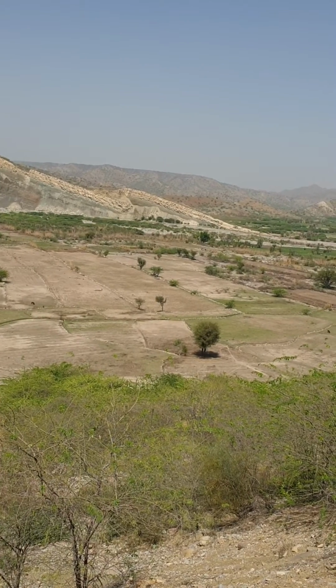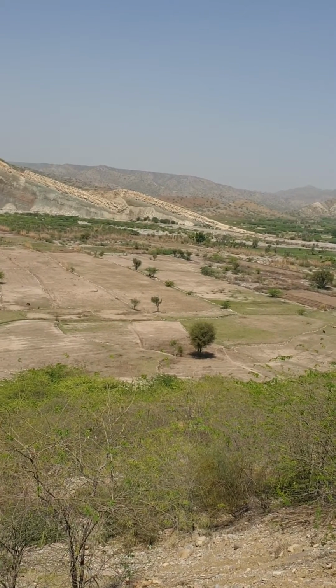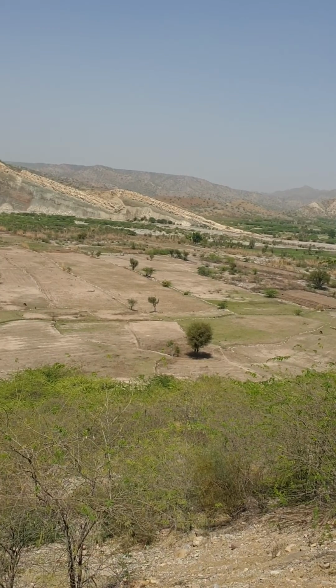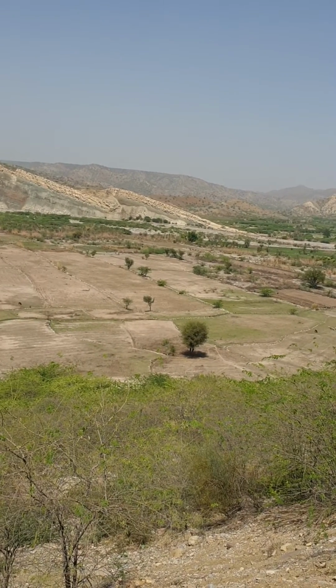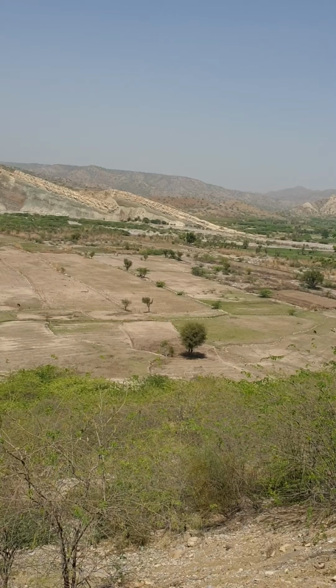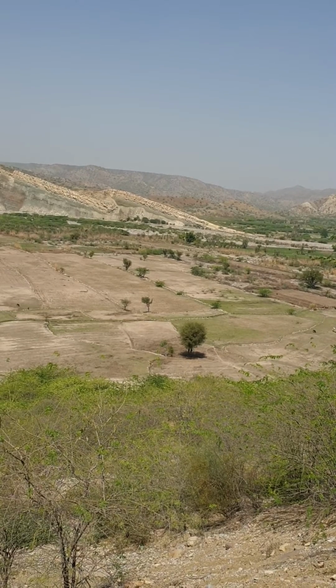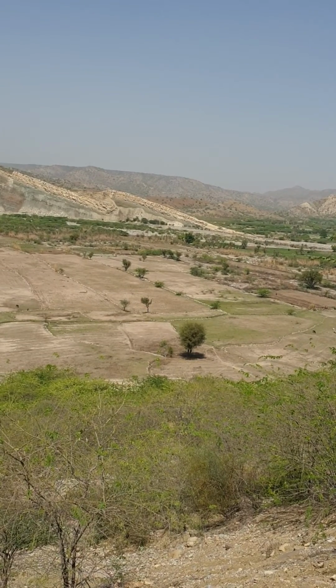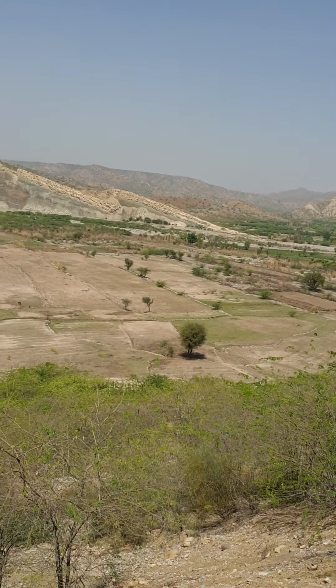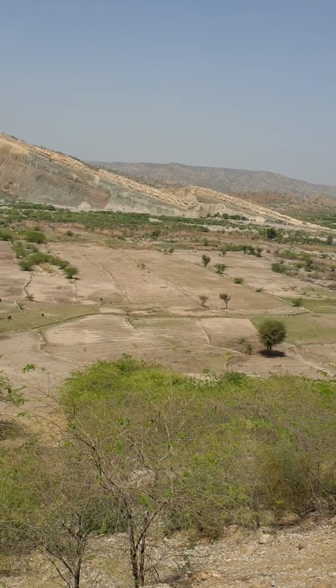The compression direction in this part of the Suleiman ranges is from west to east, and the general strike direction of the strata is from north to south. In the direction where we are standing. Right? Yes. So this is it.